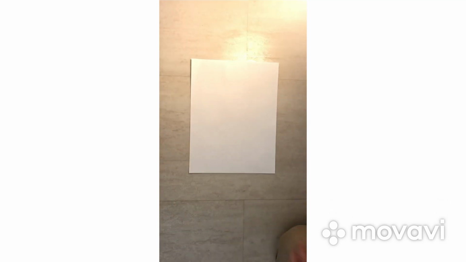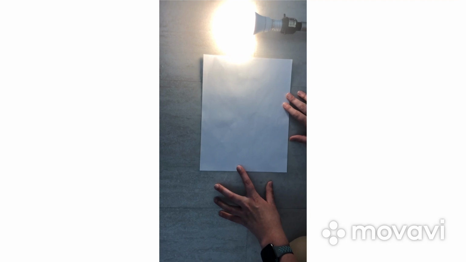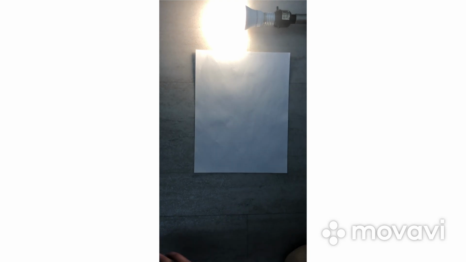So if you're using a lamp or if you're standing outside, the sun rises in the east. So what you're going to do is, if you're using chalk, go outside in the morning and trace your shadow. If you are not using chalk, you can use a lamp, a piece of paper, and a pencil like I am. So I'm going to set my person up.